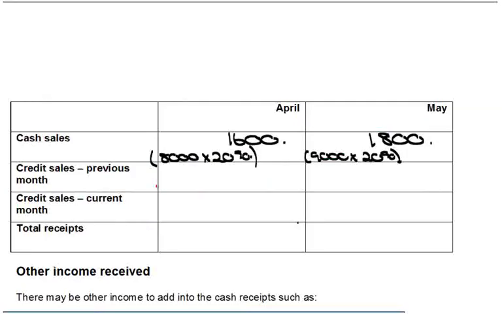So taking that information, 18,000 times my 80% on credit times 45%, that's the proportion that pay in the following month. So let's work that out. That's going to give me £6,480 worth of sales.